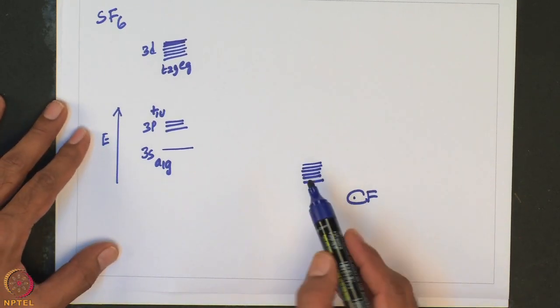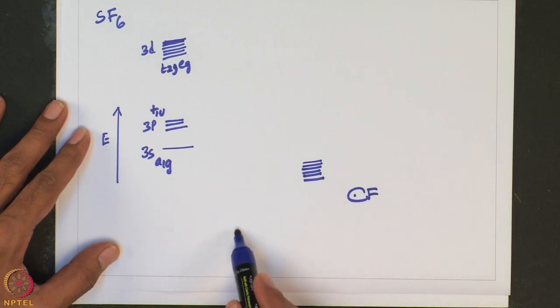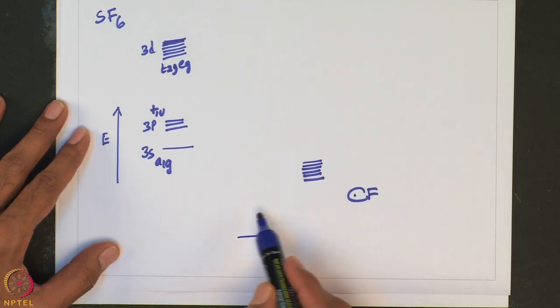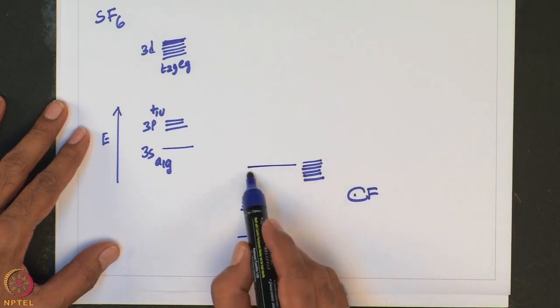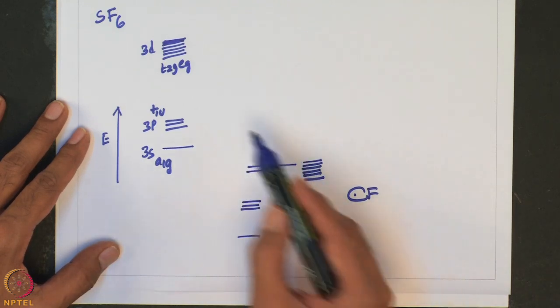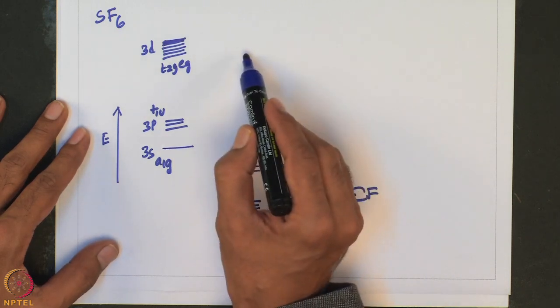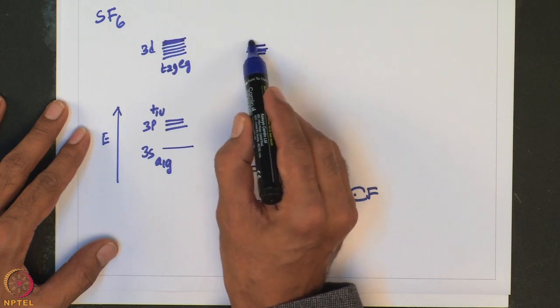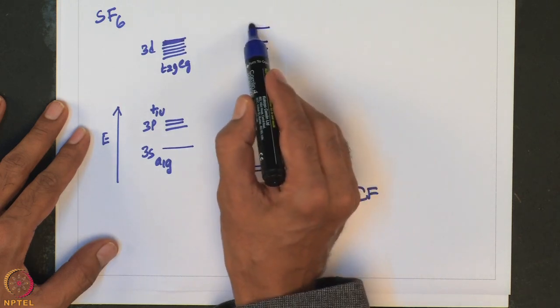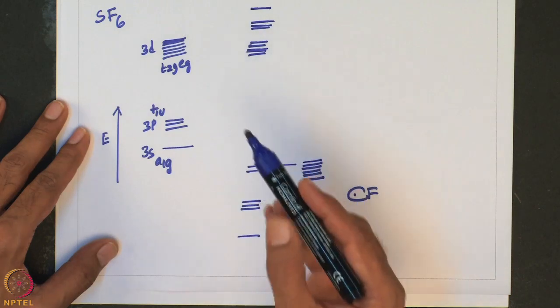Okay. So, now here the first one, and then we have T1u, and then we have here 2, and then this essentially remains, and then we have 2, 3 and 1.